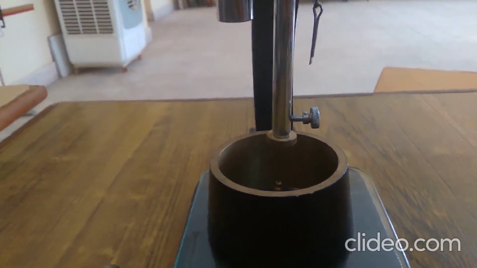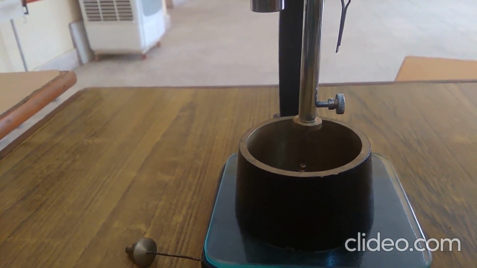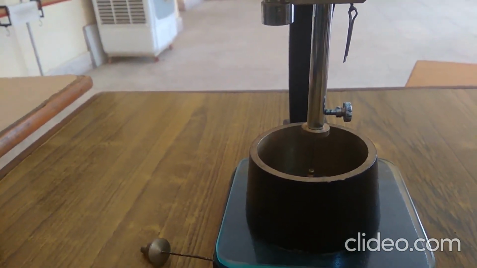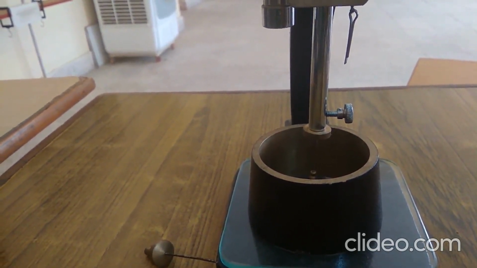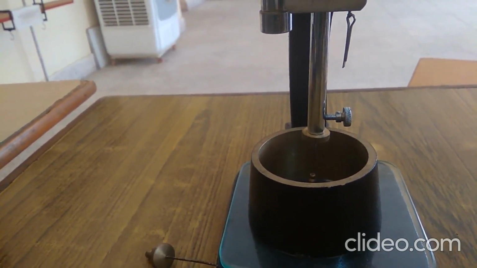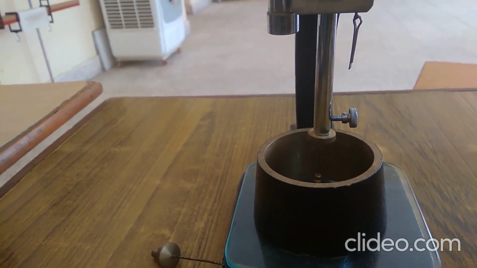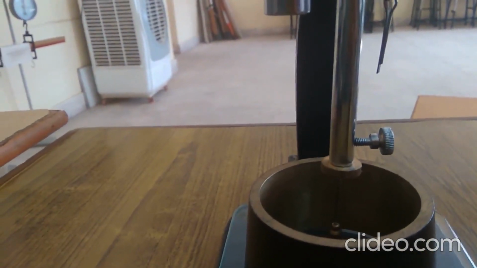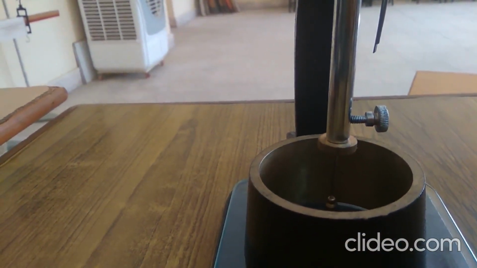So what will be the final setting time of cement? It is nothing but the difference between the time when the water is added to the cement and the time this annular collar fails to make impression over the cement block.